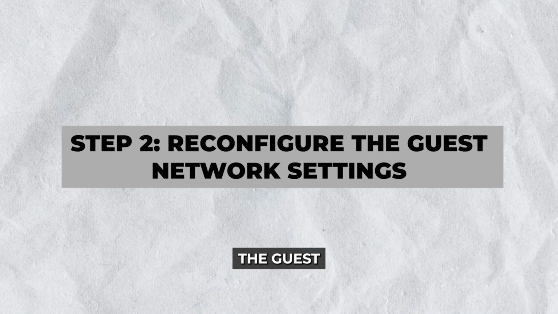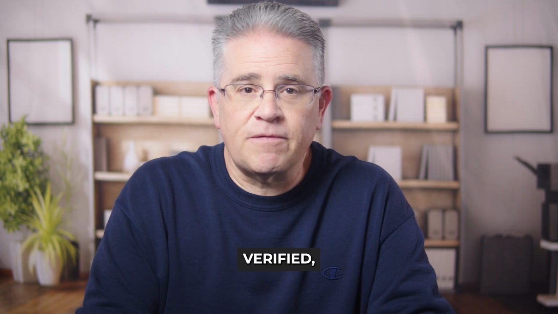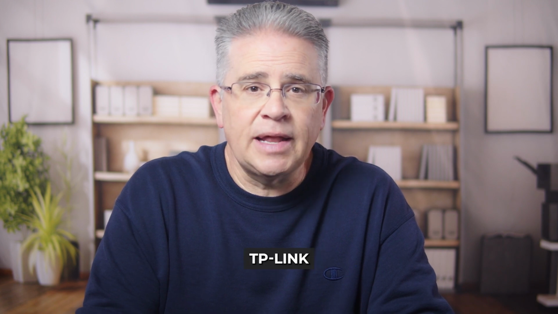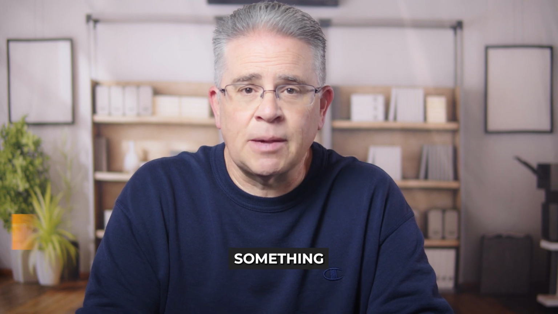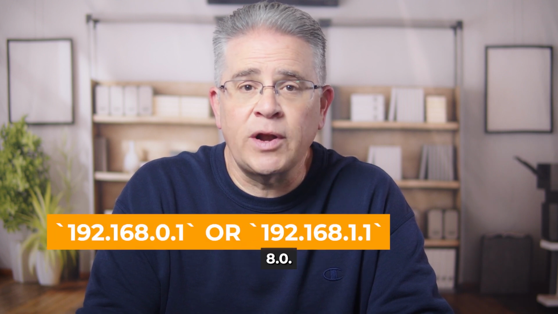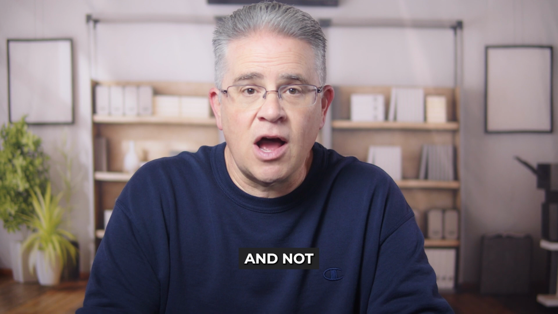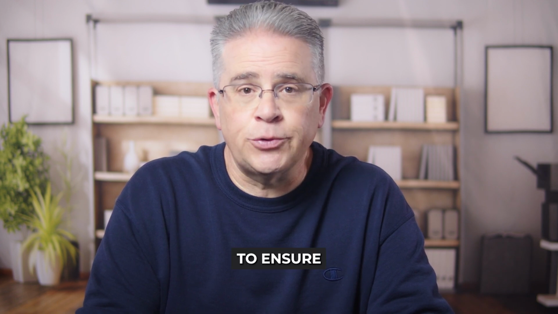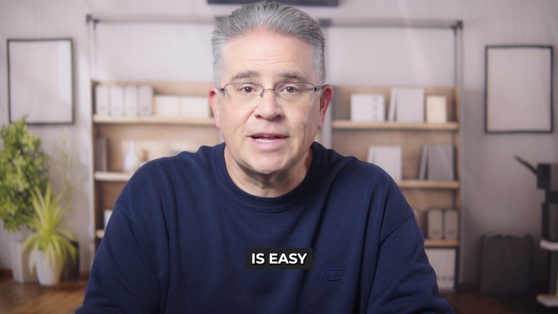Step 2. Reconfigure the guest network. Once your network setup is verified, it's important to ensure your guest network settings are configured correctly. Log into the TP-Link admin panel by entering the default gateway IP into your browser. This is typically something like 192.168.0.1 or 192.168.1.1. Navigate to the guest network section. Here, make sure the guest network is enabled and properly configured. Check that the SSID is visible and not set to hidden. Also, verify the network settings like WPA/WPA2. Ensure they are correctly set and the guest password is easy to connect with.